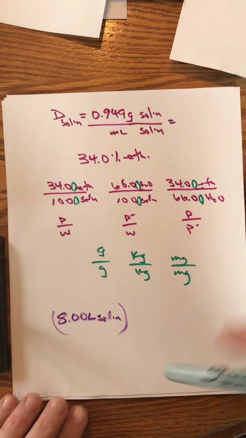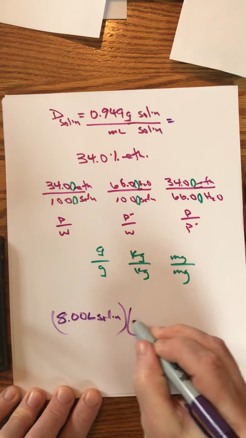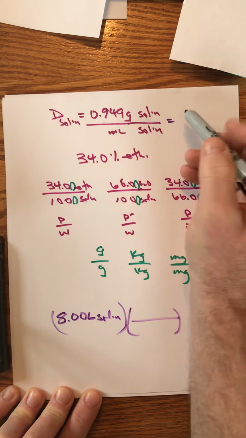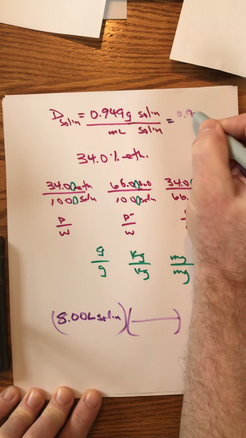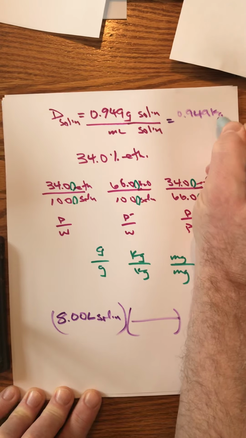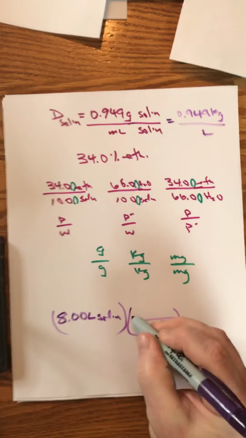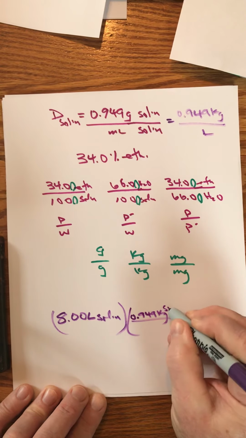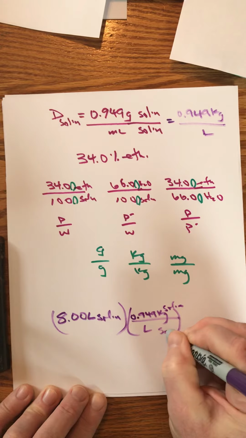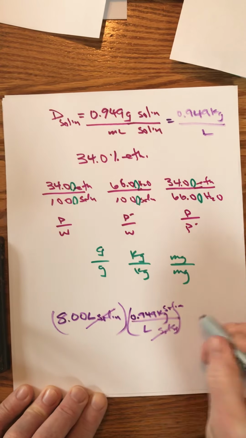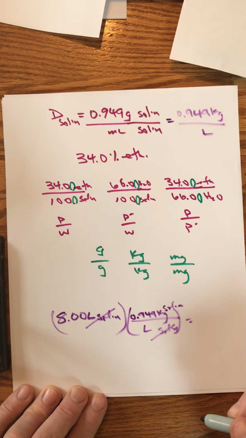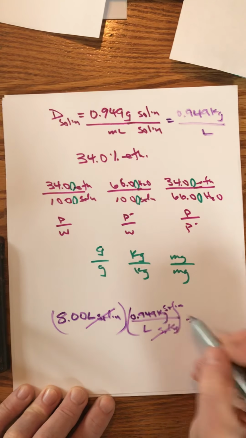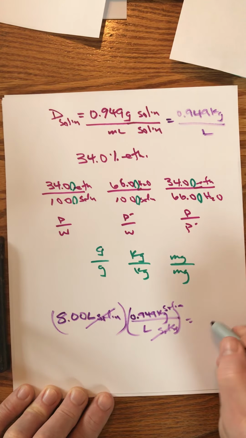So 8.00 liters of solution, if I rewrite my density as kilograms per liter, I've got 0.949 kilograms of solution per liter of solution, and I am left with kilograms of solution, which is a mass, which turns out to be 7.592.